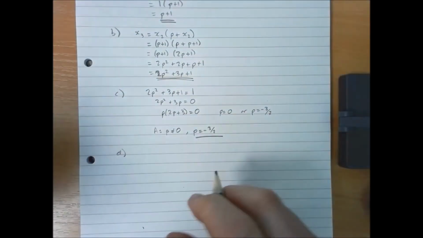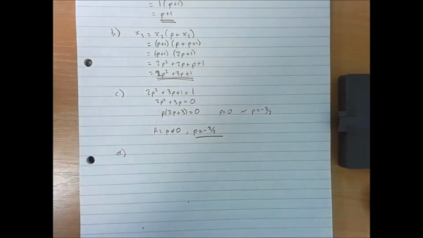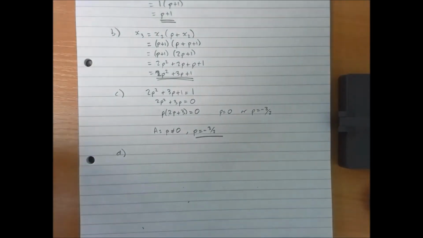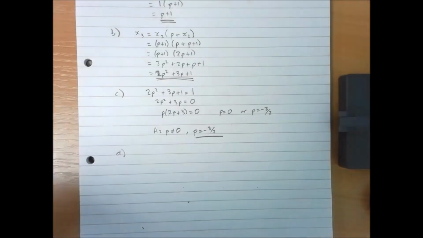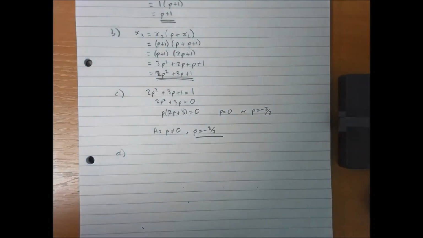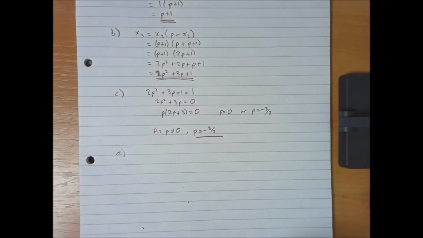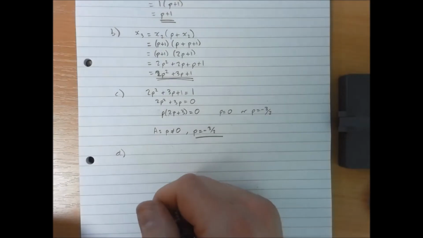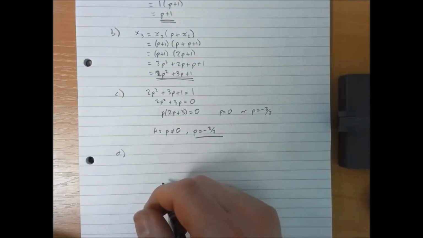In part D, we're asked to write down the value of the 2008 term. Now, as this is a recursive sequence, in theory, the only way we'd be able to find the 2008 term is to work out the 2007 terms that come before it, which is quite a bit of work for only 2 marks. So if you're ever asked to find a term this far into a sequence, there is always going to be a trick involved. And you can figure out what this is by working out what the terms of the sequence are.